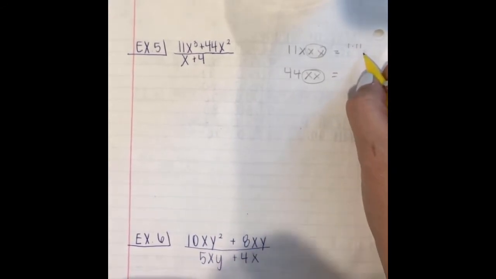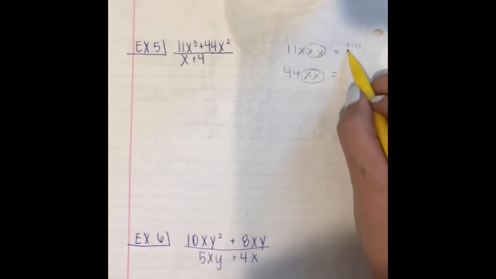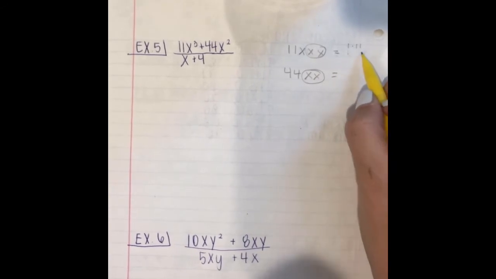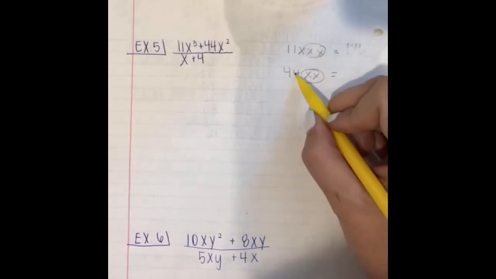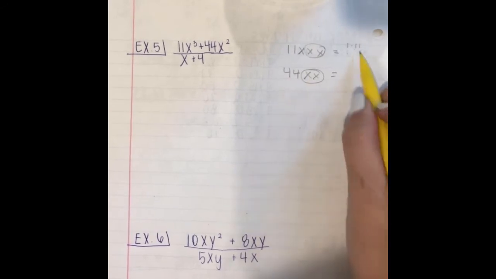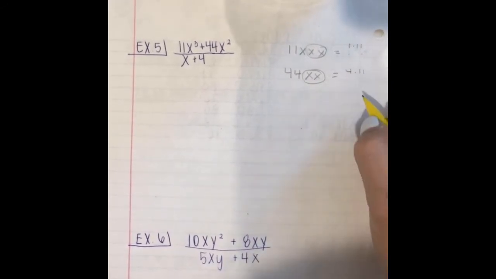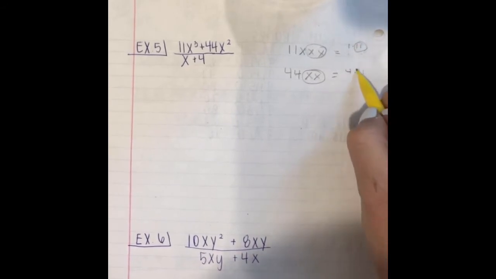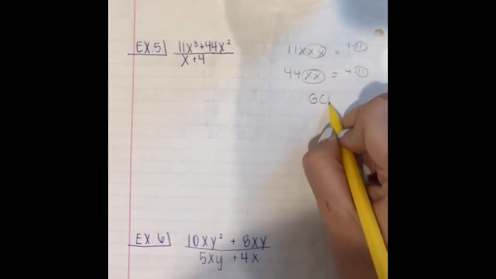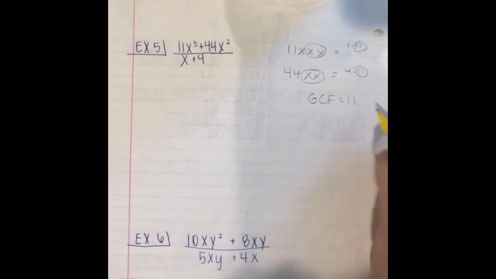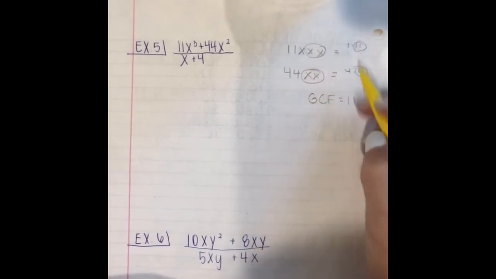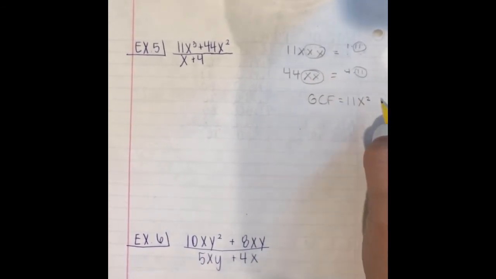So your only possible greatest common factors would either be 1 or 11, right? The greatest one for 11 is 11, so let's see if 44 is divisible by 11. Well, 4 times 11 is 44, so their GCF would be 11. And then they had 2 x's in common, so 11x squared, right?